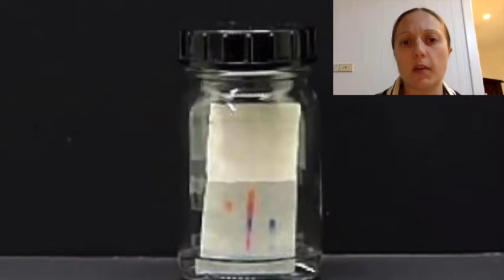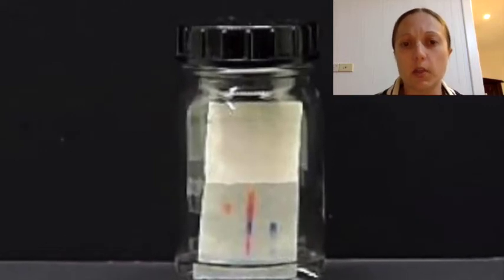So after allowing a certain amount of time for the solvent to work its way up the thin layer chromatography plate, we then measure how far that solvent has travelled. The travelling distance from the solvent becomes the bottom line of our RF value, so that becomes how far the solvent has travelled.